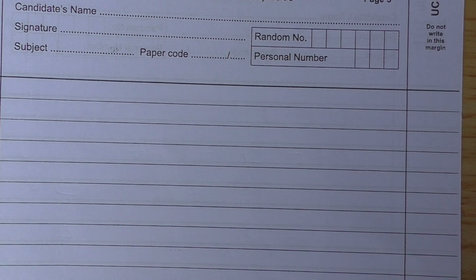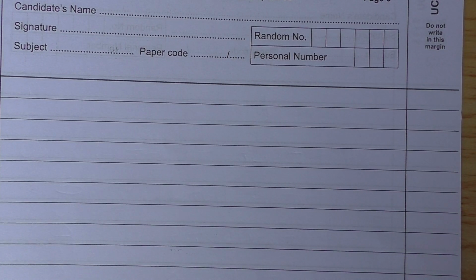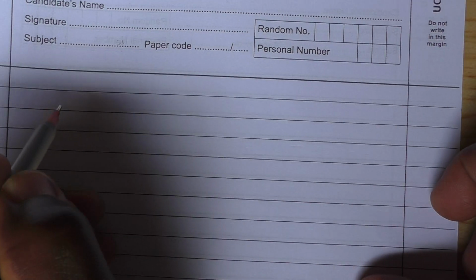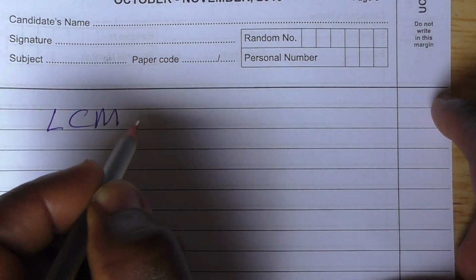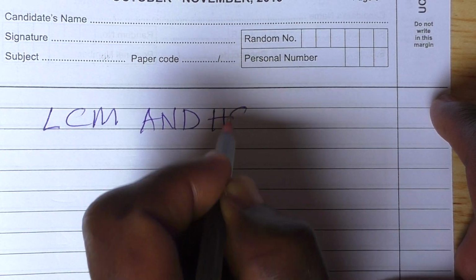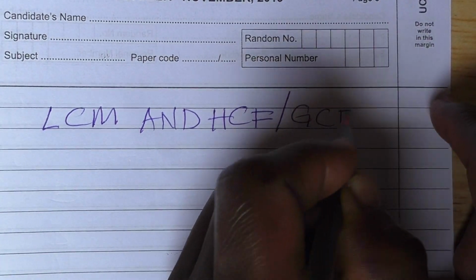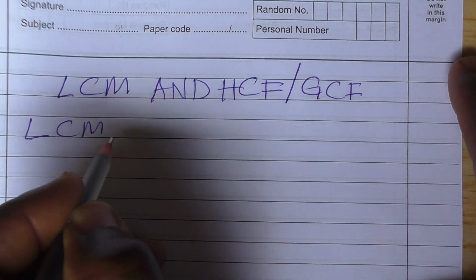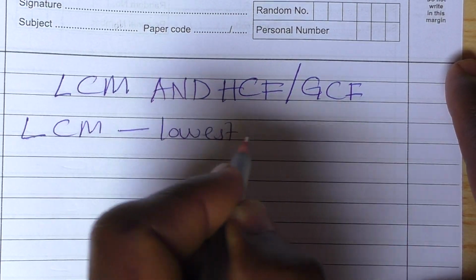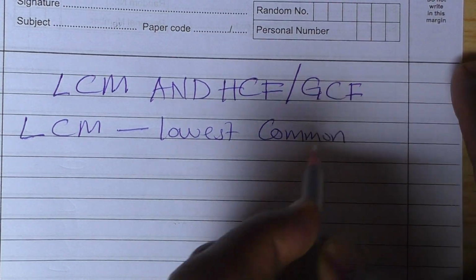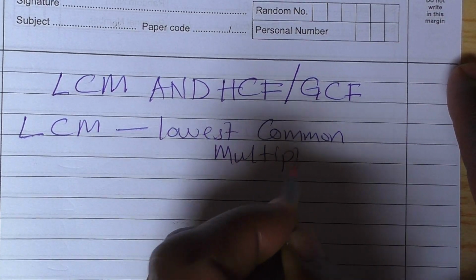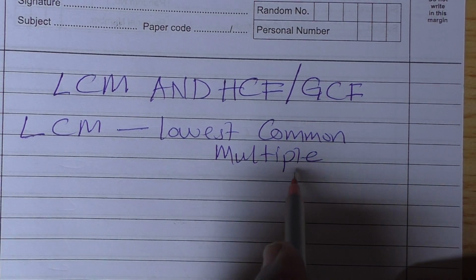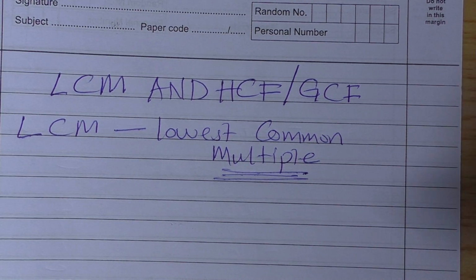Today, we shall look at how we find LCM and HCF or GCF. So, we shall look at LCM and HCF stroke GCF. What is LCM? LCM means lowest common multiple. Lowest common multiple. Now, our keyword is multiple.